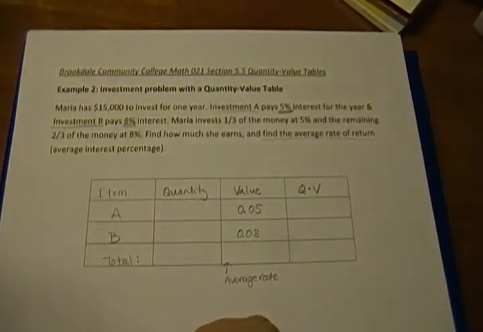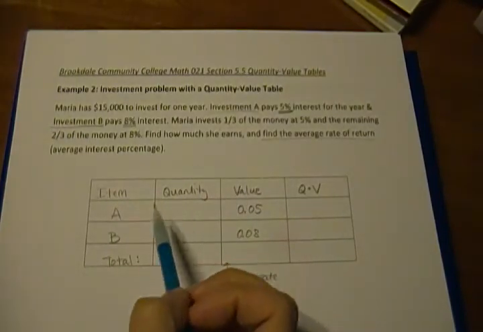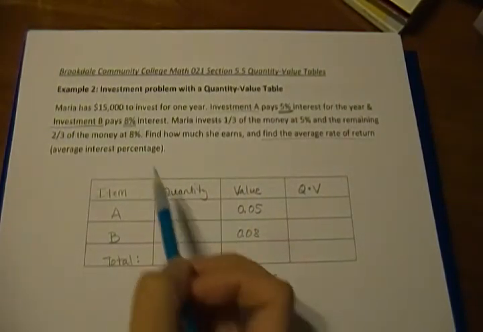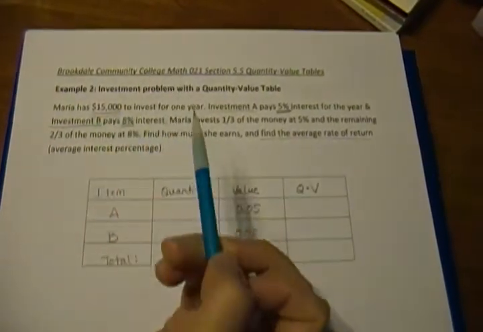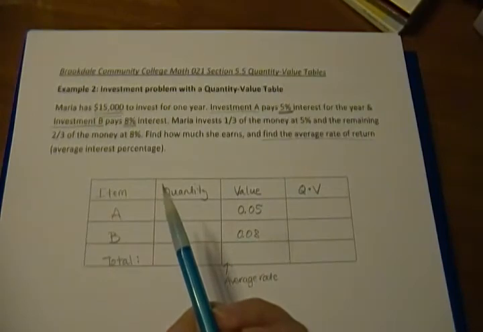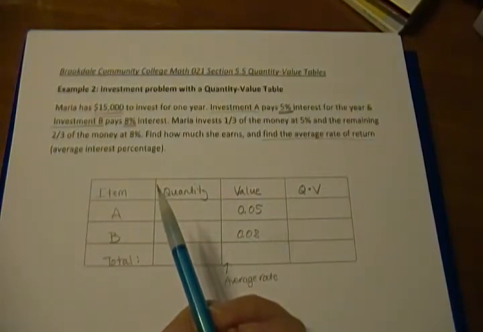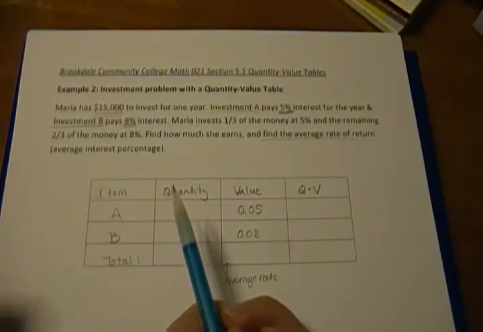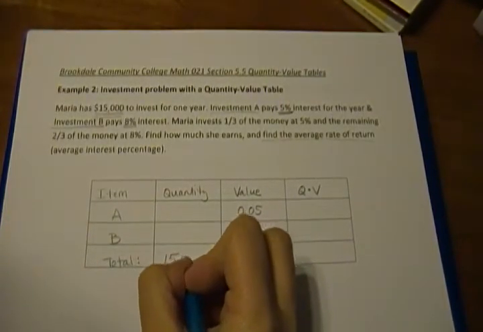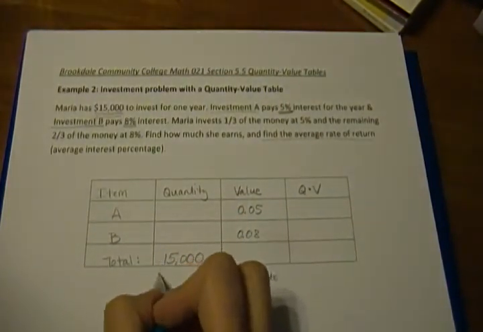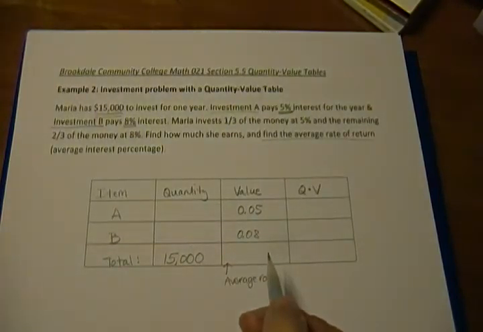So the next thing we can fill in is our quantity. Now, Maria has $15,000 to invest. So that's the total amount of money that she has to put into these two investments. So that information goes into the total box for the quantity.